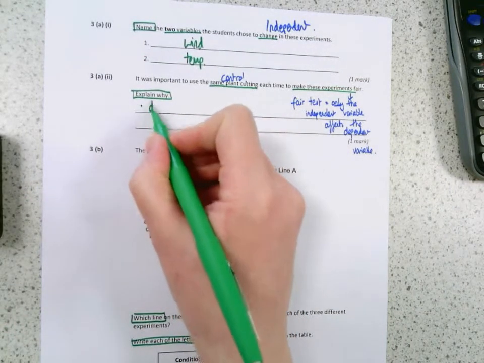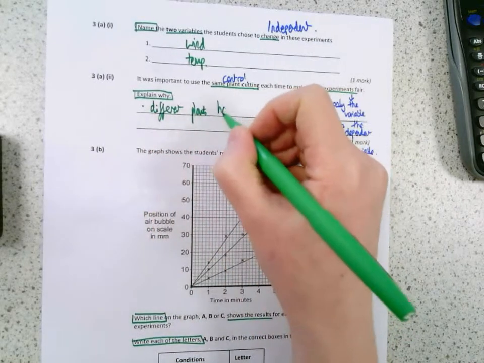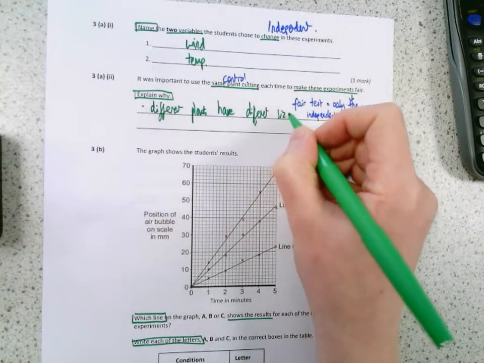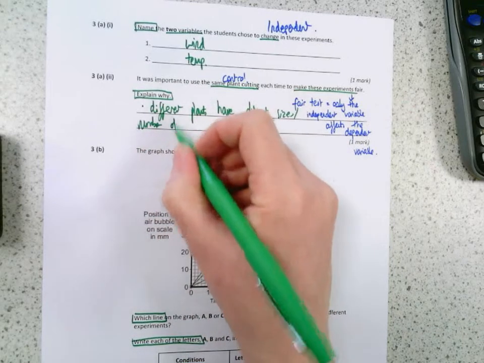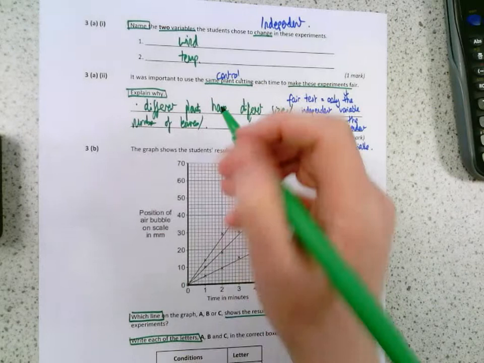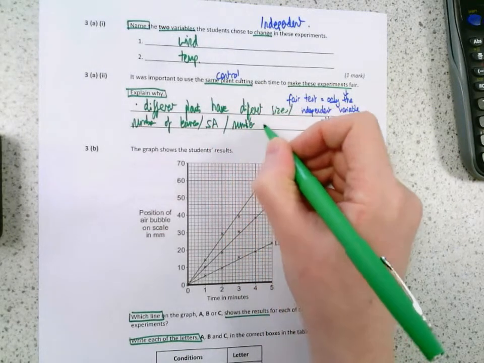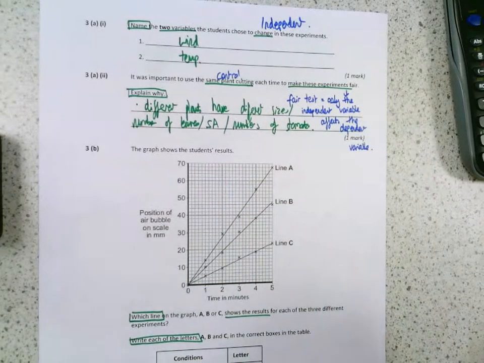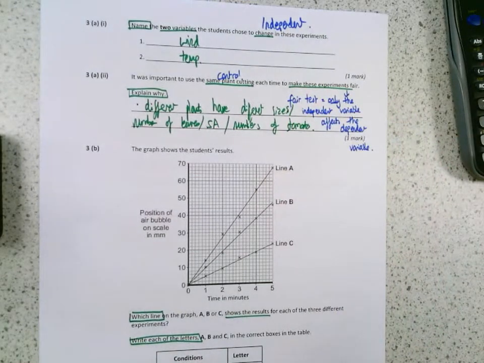Loads of reasons. Different plants have different sizes. They have different numbers of leaves. More leaves, more transpiration. They have different surface areas. They have different numbers of stomata. You need to have explained why using a different plant would have affected the rate of transpiration.